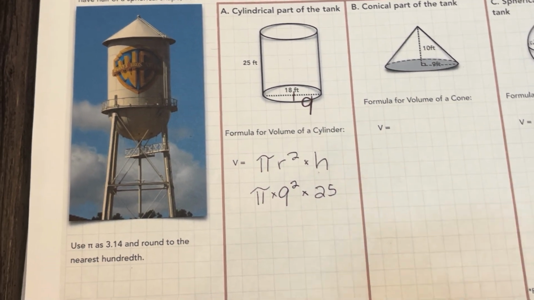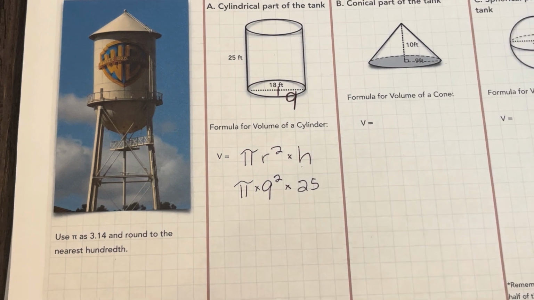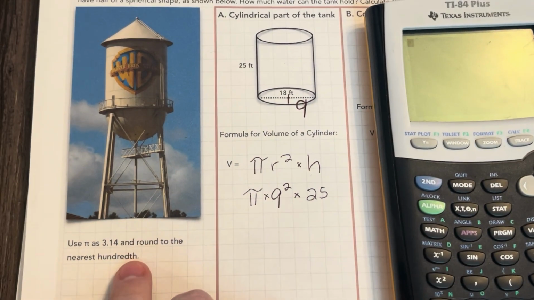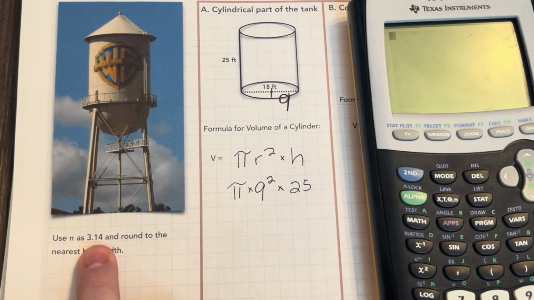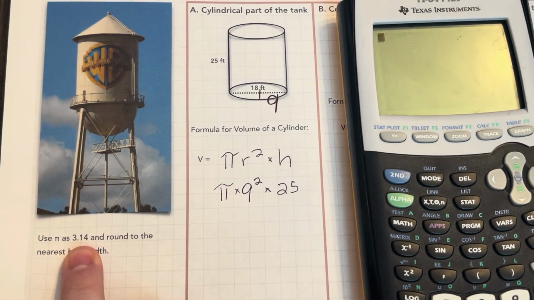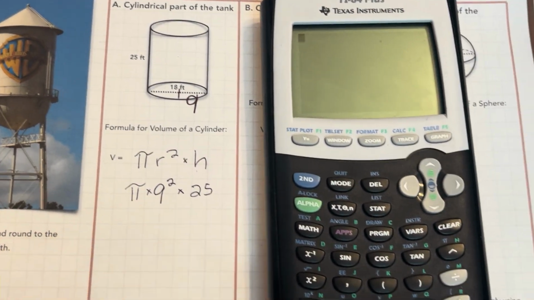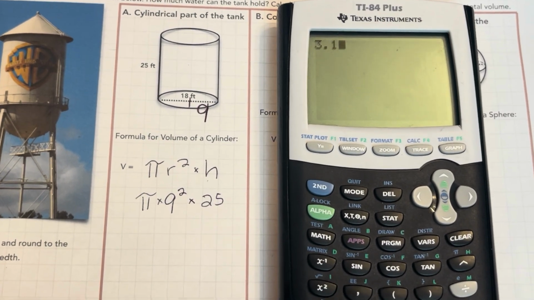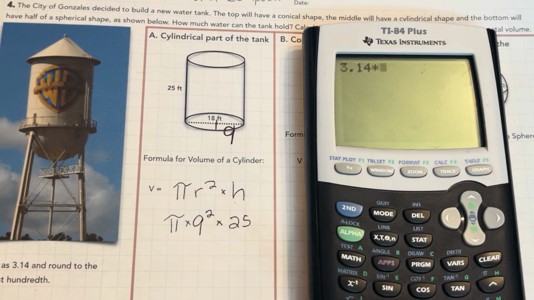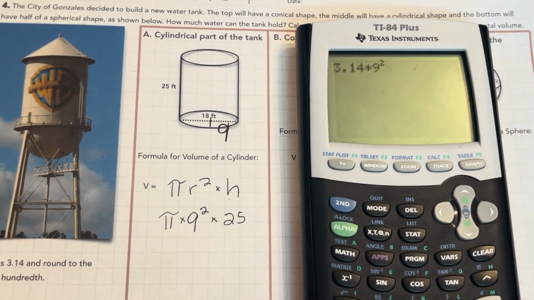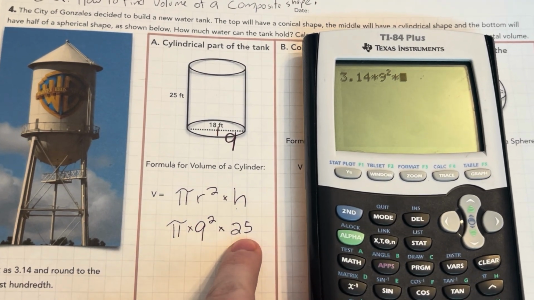Normally I would use the pi button, but the directions specifically told me to use 3.14, so I'm going to do what the directions are telling me to do. I'm going to type in 3.14 times 9 squared times 25.